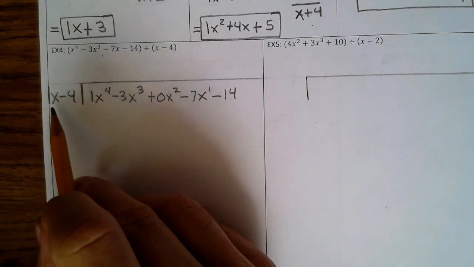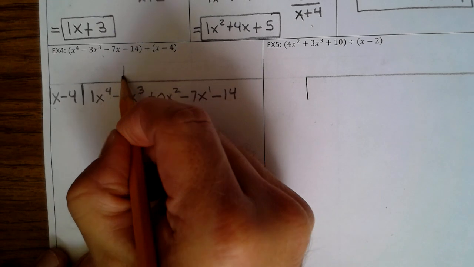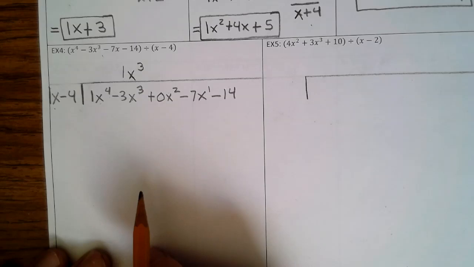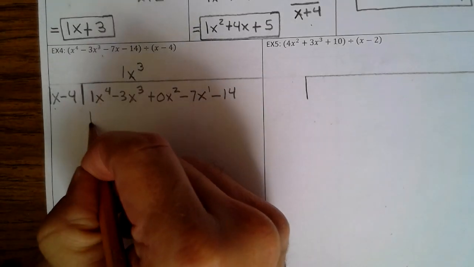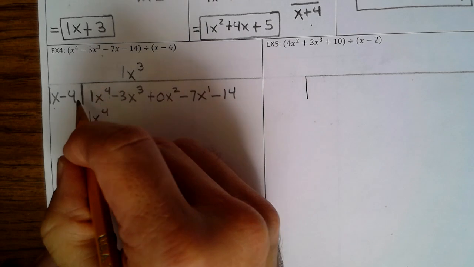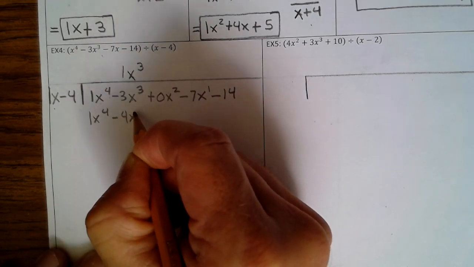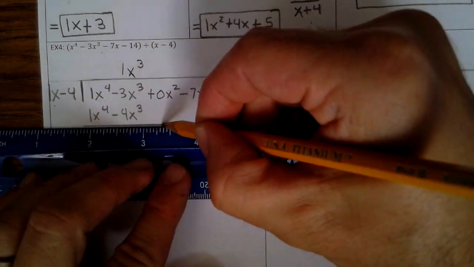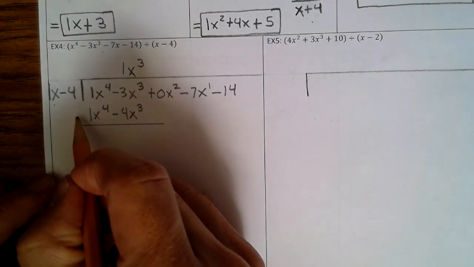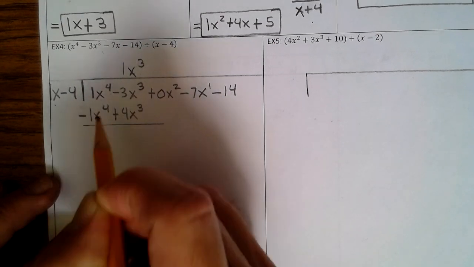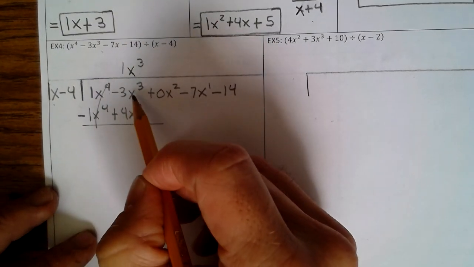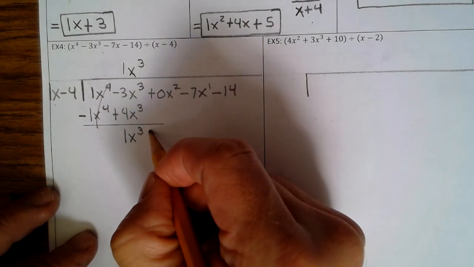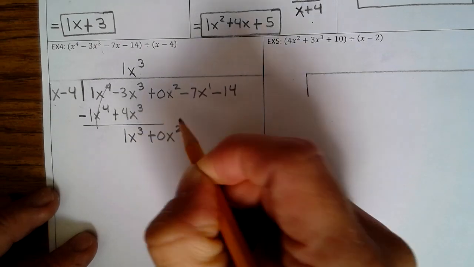Now you ask yourself, what do you multiply 1x by to give you 1x to the 4th? The answer to that is 1x cubed. So 1x cubed times 1x is 1x to the 4th. 1x cubed times negative 4 is negative 4x cubed. Now we're going to subtract, but when you subtract a negative, it becomes positive. So that cancels. You get negative 3x cubed, and 4x cubed is 1x cubed. Bring down the plus 0x squared.